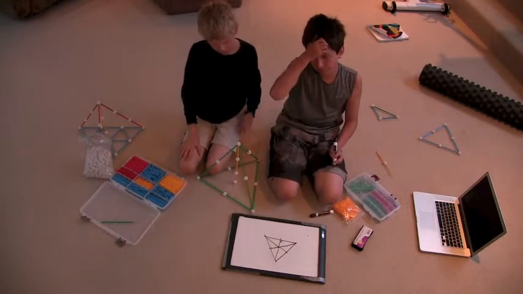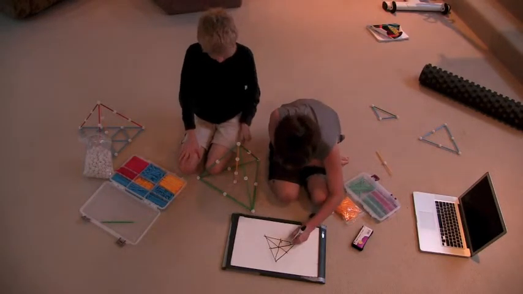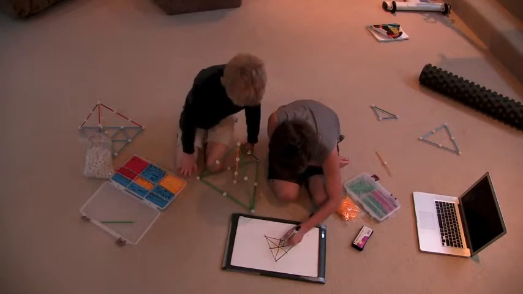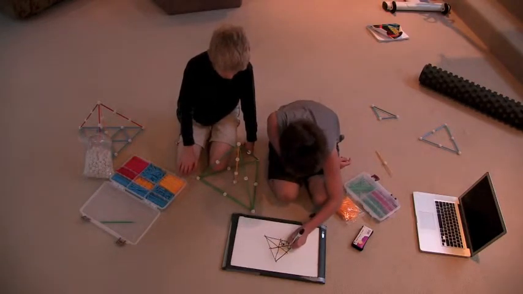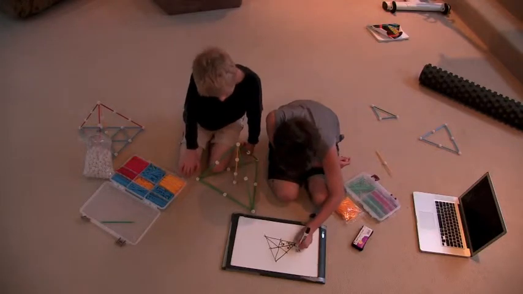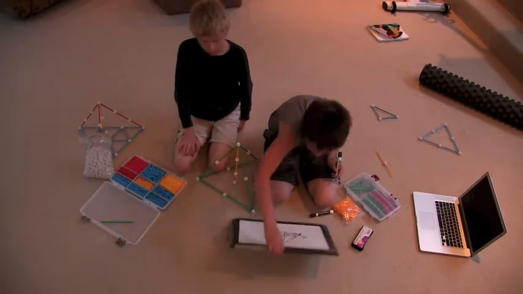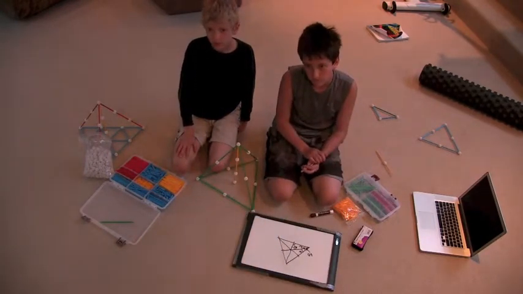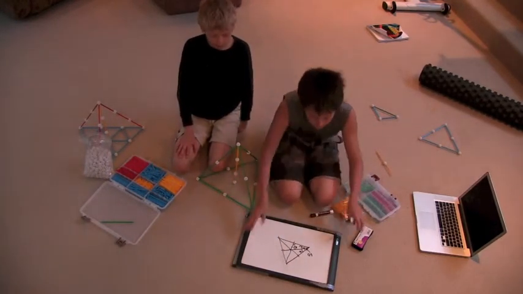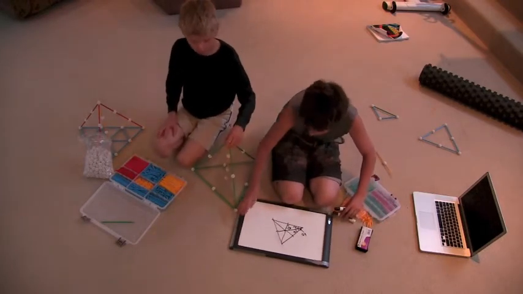Very good observation. And we know also that these are 30, 60, 90 triangles, because each of these angles is 30 and this is 60. Don't worry about moving the board around. In fact, pull it back towards you now. Alright. Okay. So that's interesting.